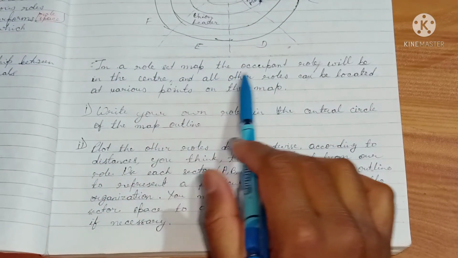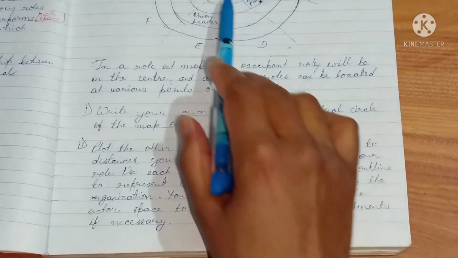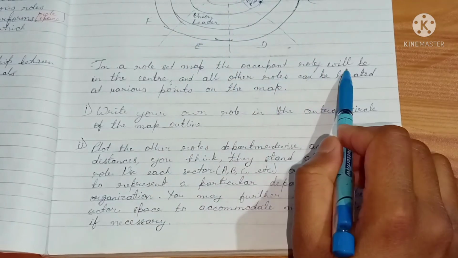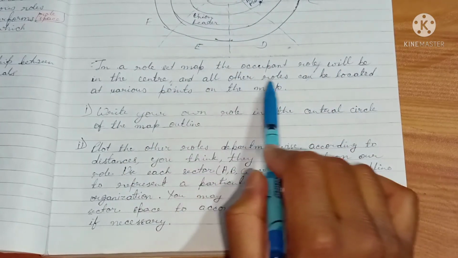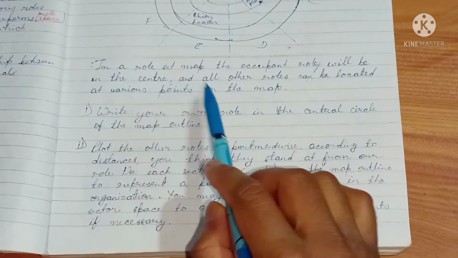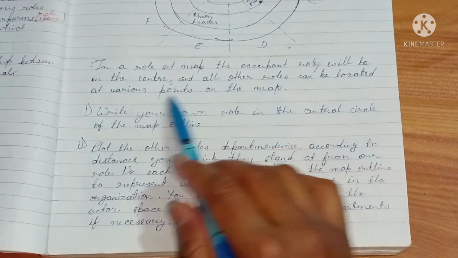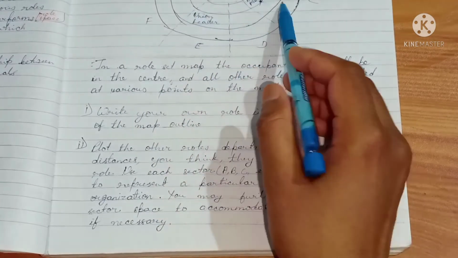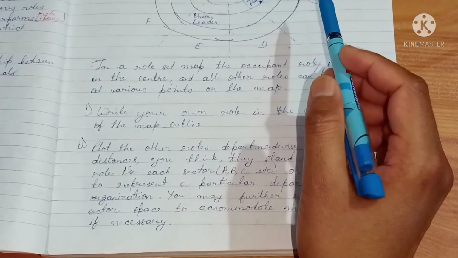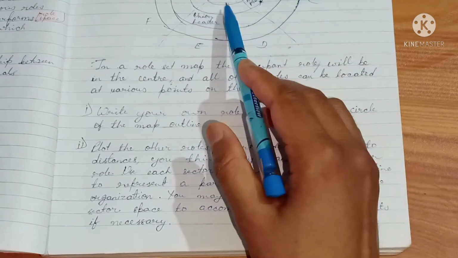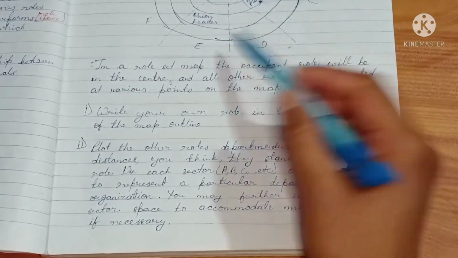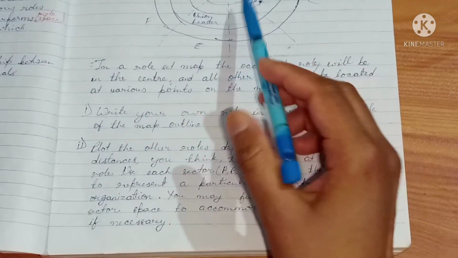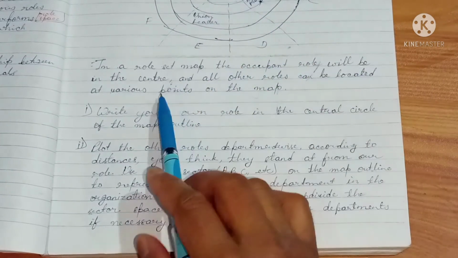In a role set map, the occupant role, so occupant means this GM is the occupant's role, will be in the center and all other roles can be located at various points on the map. So all roles other than the central role are going to be placed at certain distances from the center.